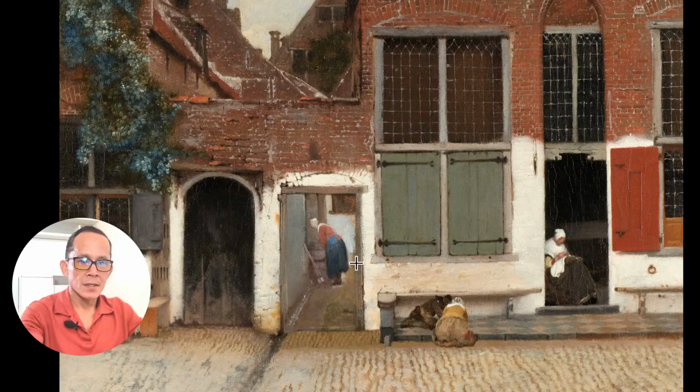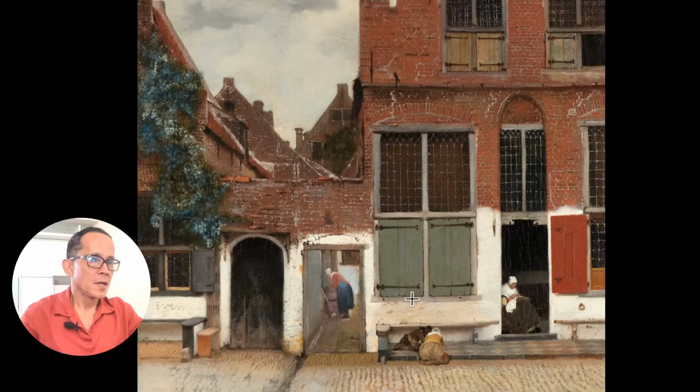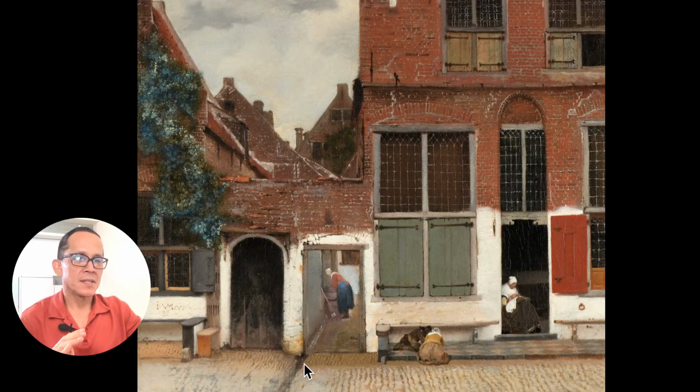So that's the little street, and I believe either this thing in front of us is the little street, or this could be this little alley between these two buildings, and this alley is called the Tripe Gutter, Tripe Alley, Tripe Doorway. Let me see my notes here.